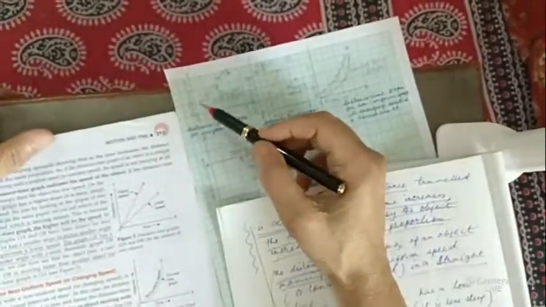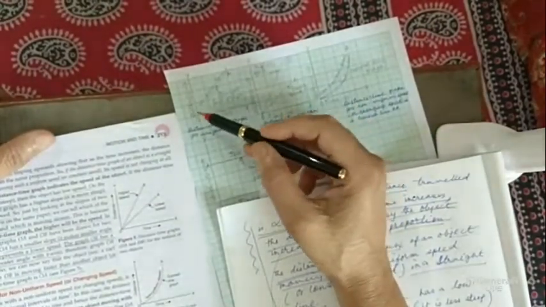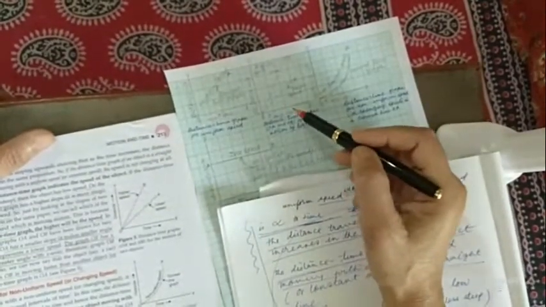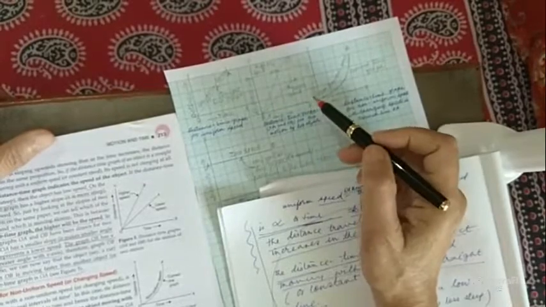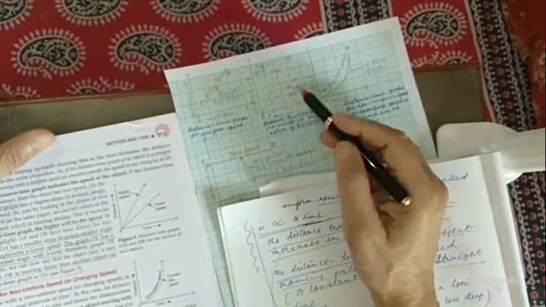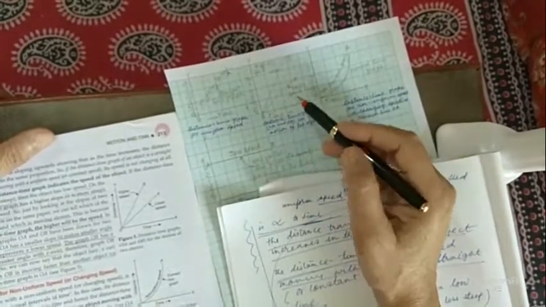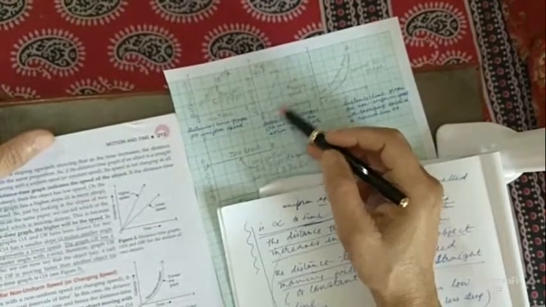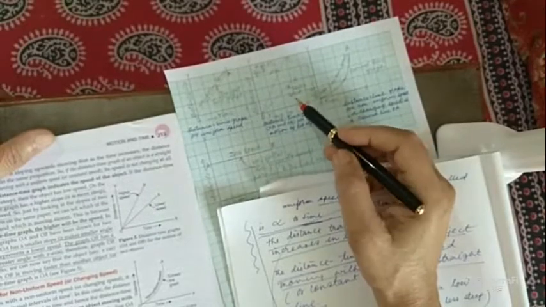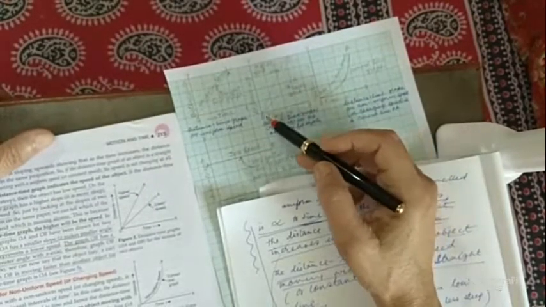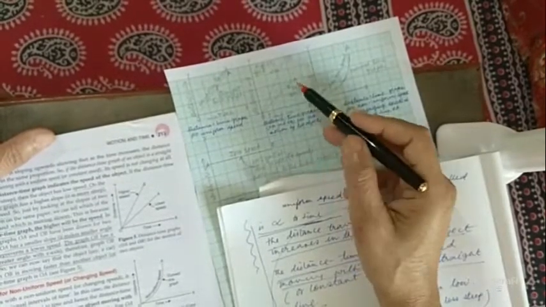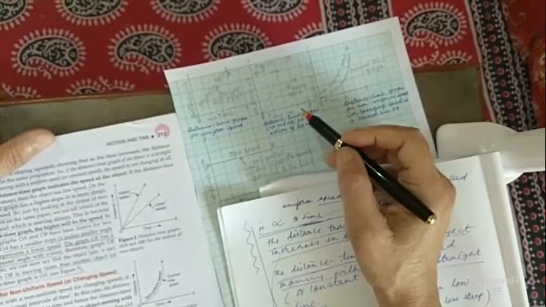So this one is the graph showing uniform speed, and this one is the distance-time graph showing OA and OB, these slanting lines showing the motion of the two objects. Which one is less steep? That means it shows lower speed. And which one is more steep? That means OB, showing that it has higher speed.